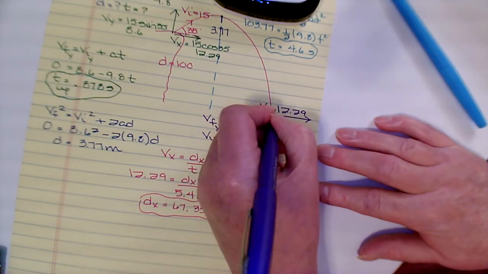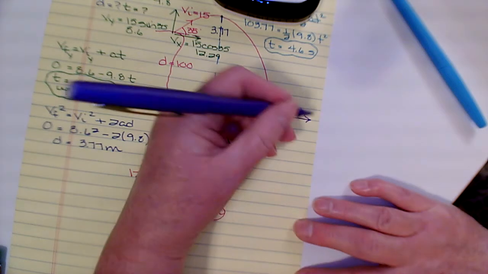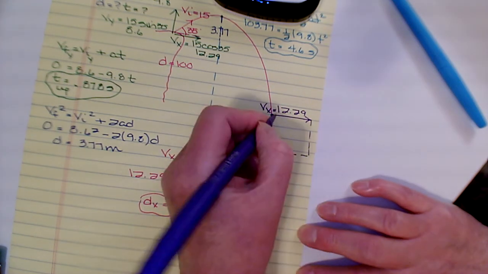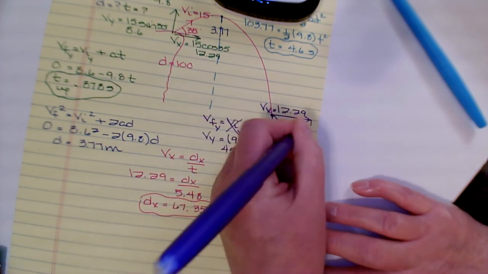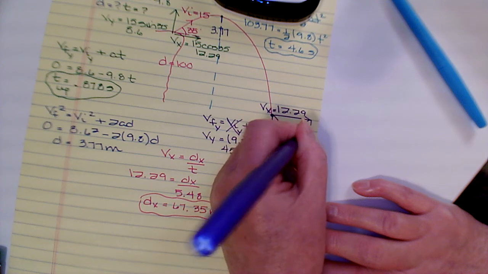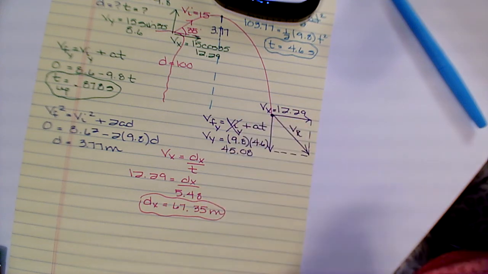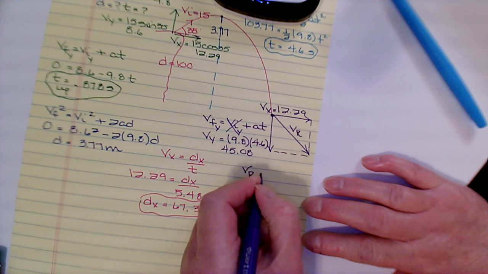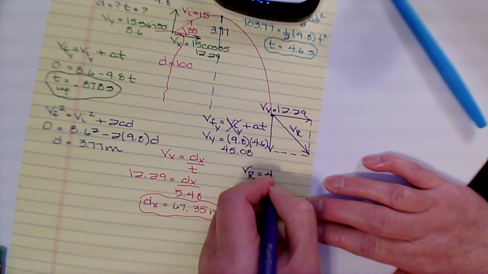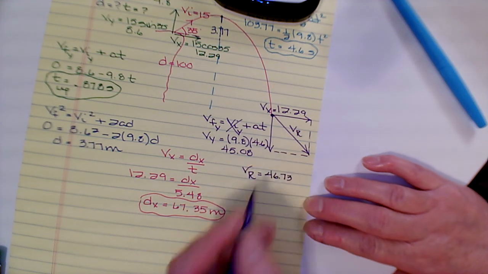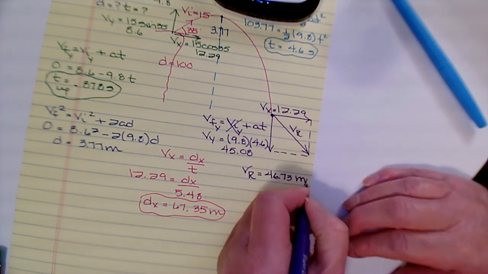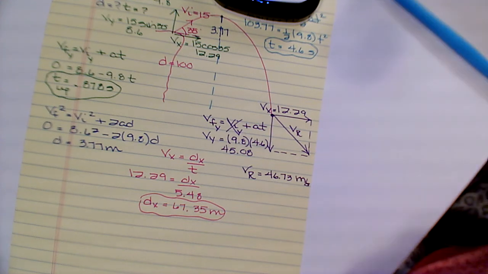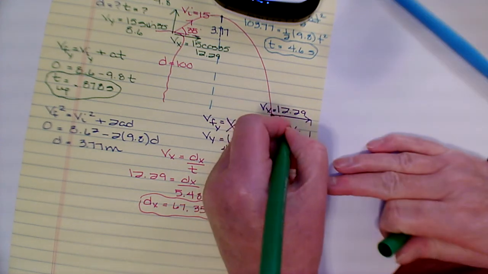This is the velocity in the x direction. So to find the velocity with which it hits the ground, I'm going to have to parallelogram method those. Let's call this the resultant velocity. And so a squared plus b squared, and we find out that the resultant velocity is 46.73 meters per second.